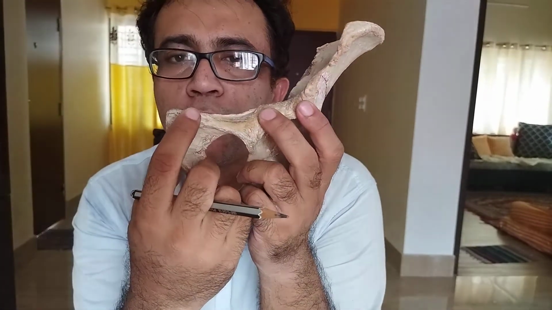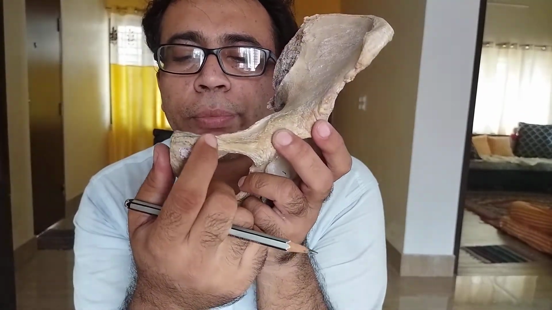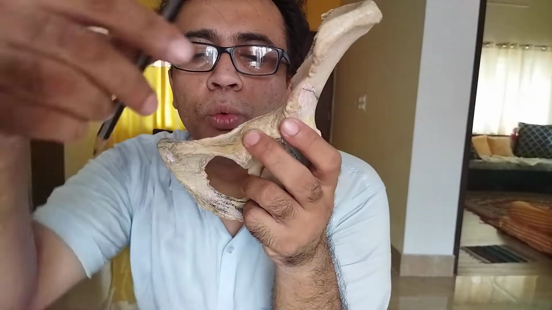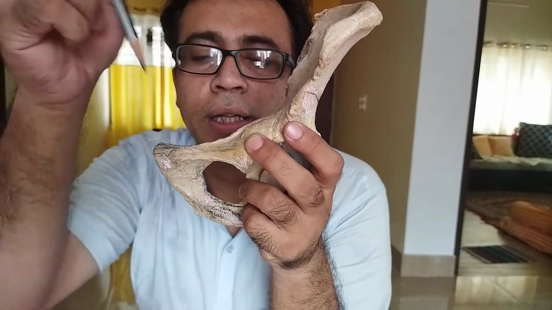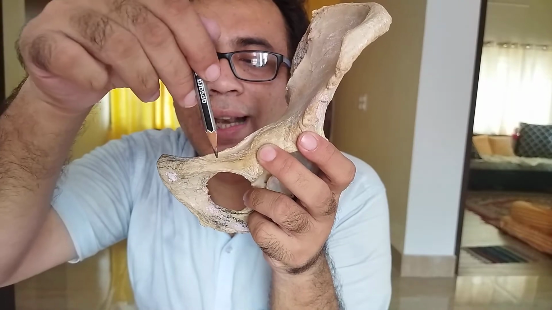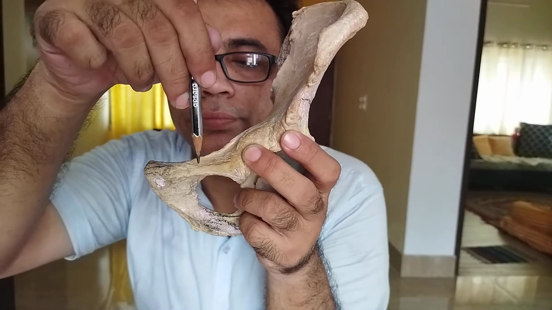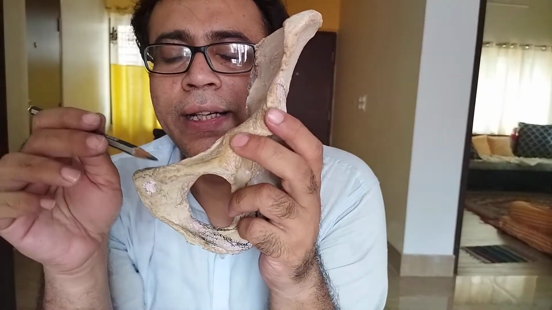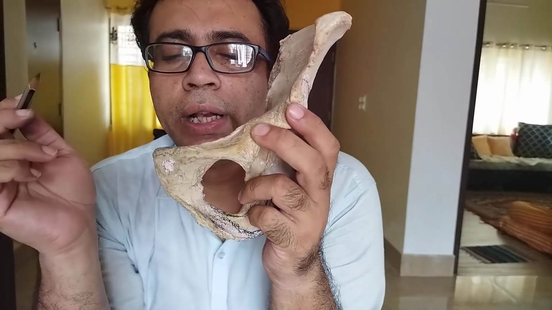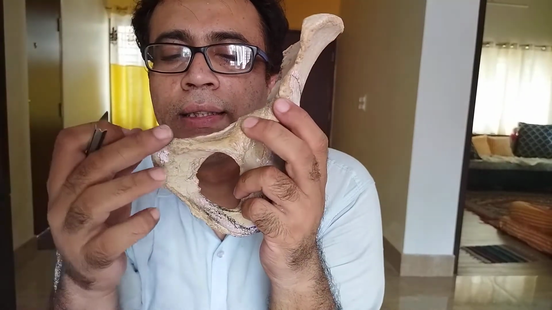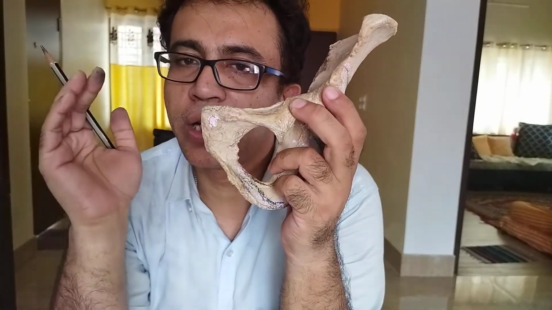Now the pubic tubercle, which is the bony projection from the lateral aspect of the pubic crest, gives attachment to the medial end of the inguinal ligament, and it also gives attachment to the lacunar ligament. The apex of the lacunar ligament is attached here. Then it gives attachment to the reflected part of the inguinal ligament.